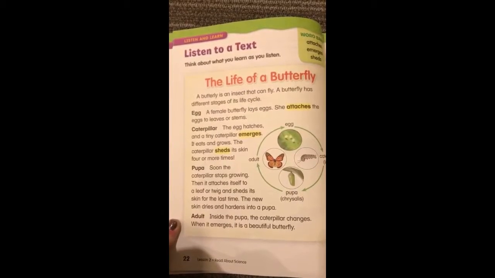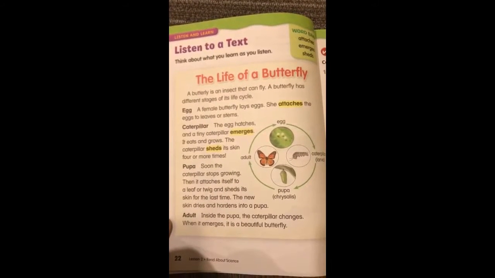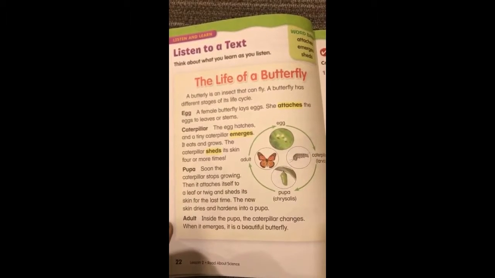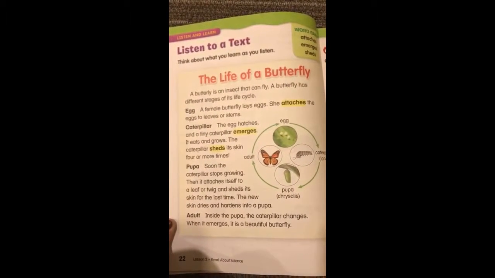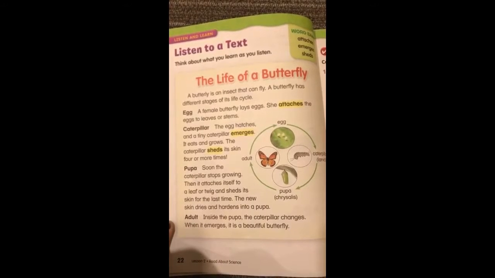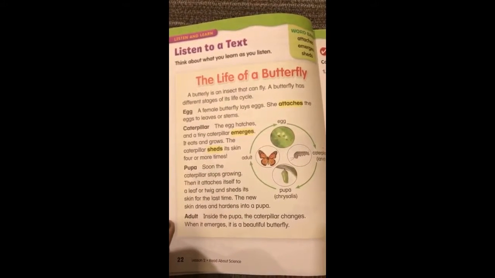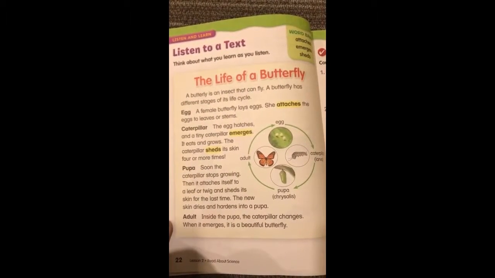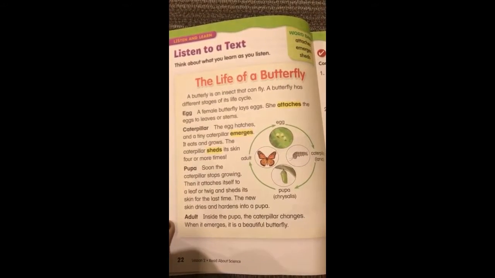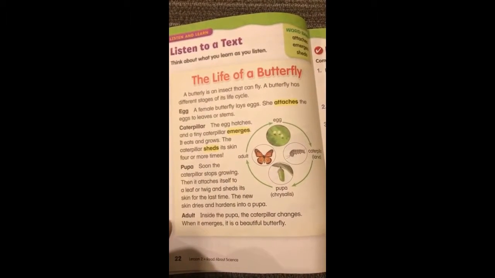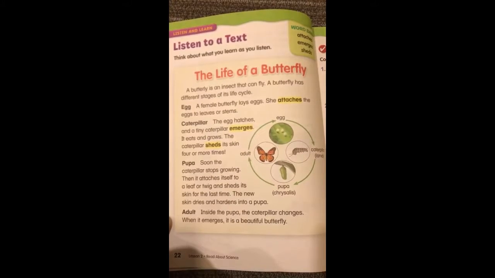Pupa. Soon the caterpillar stops growing. Then it attaches itself to a leaf or a twig and sheds its skin for the last time. The new skin dries and hardens into a pupa. Adult. Inside the pupa, the caterpillar changes. When it emerges, it is a beautiful butterfly.